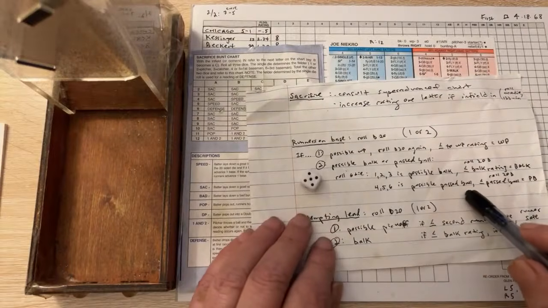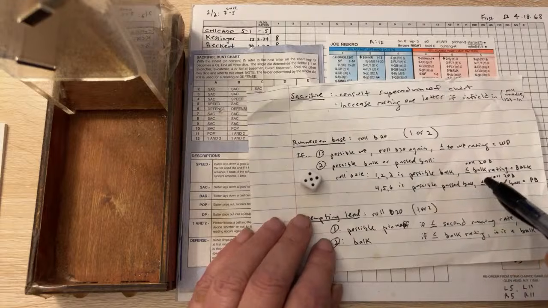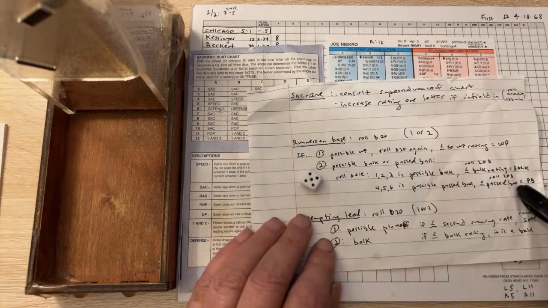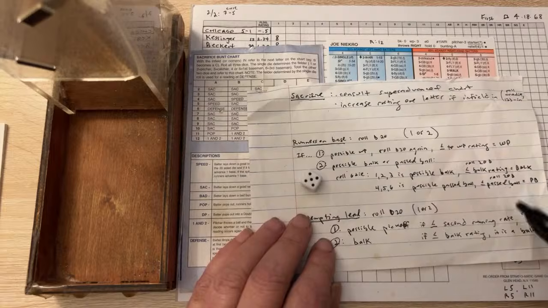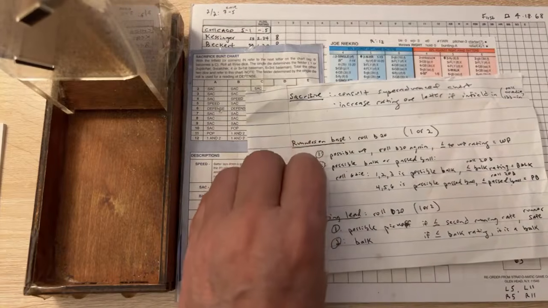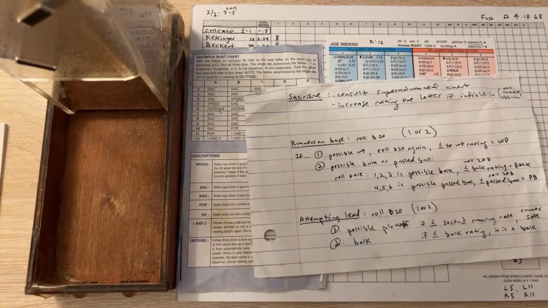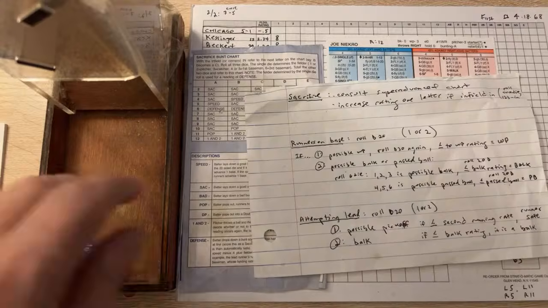Look at the catcher's card, and it's the same thing. It's a passed ball if the roll is less than or equal, and this doesn't count, but you would then roll the 20 die. Maybe it'll come up in this game.